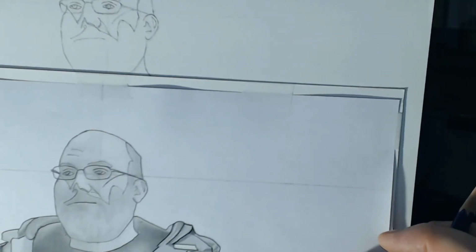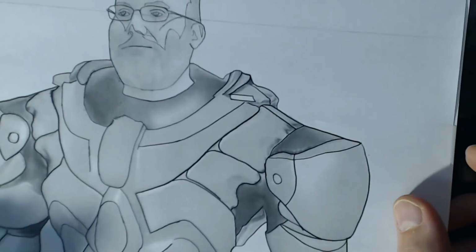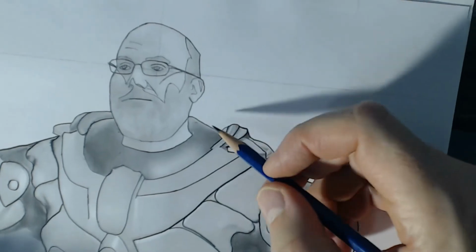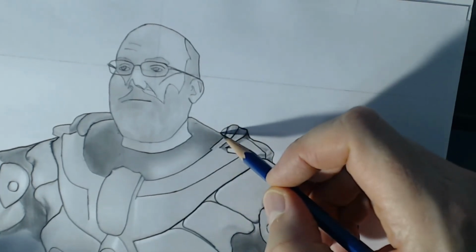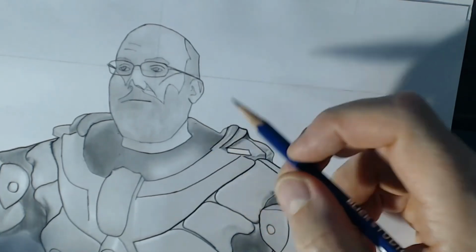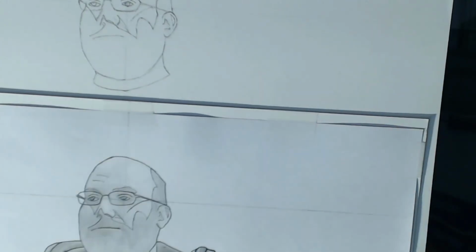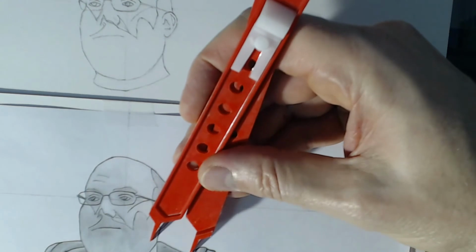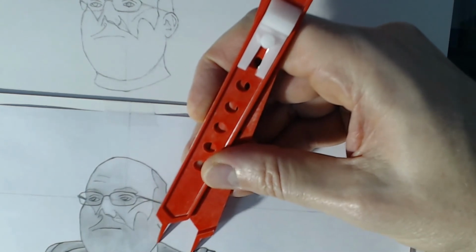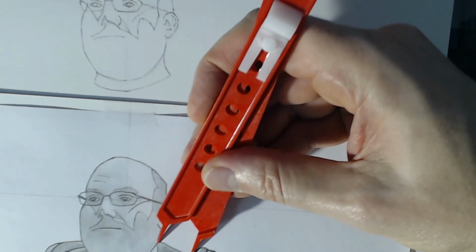What's next here? Just trying to figure out what we're going to do next. Maybe we can get this point and bring this down. So let me see here, like that.